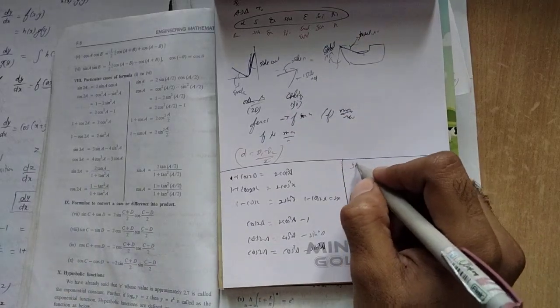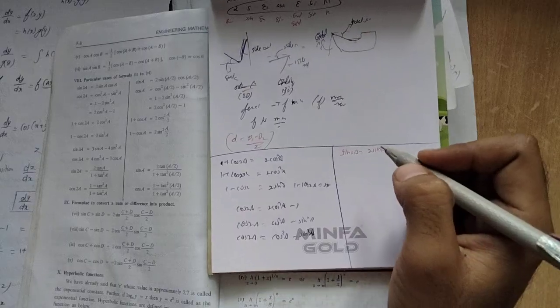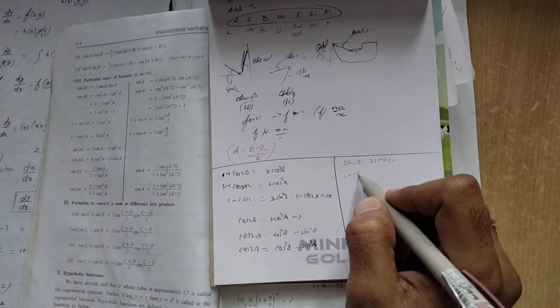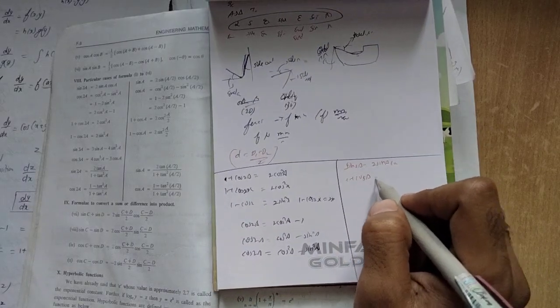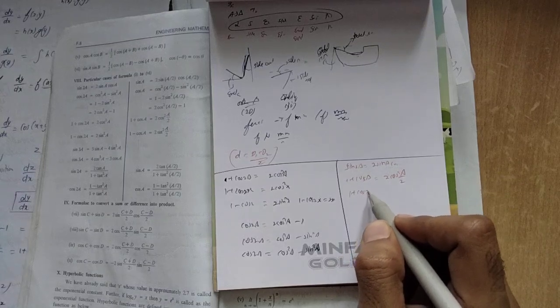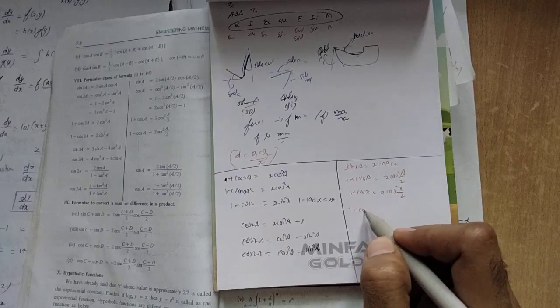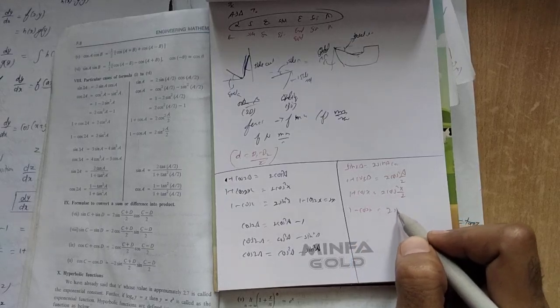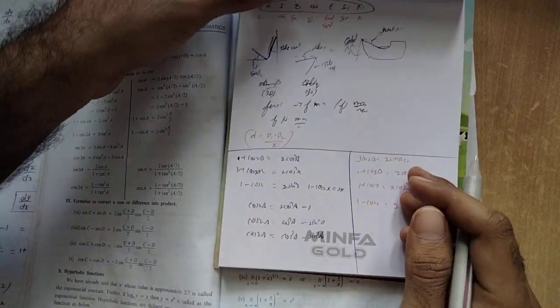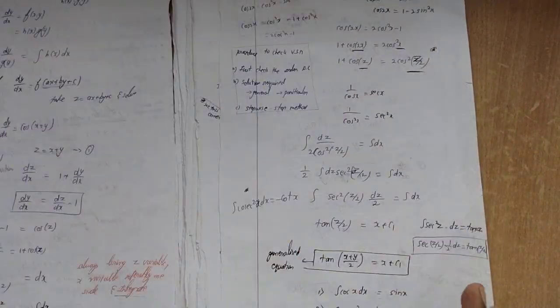Next one is sin 2a equals 2 sin a cos a. I think you can understand. And next one is 1 plus cos x is 2 cos square x by 2, okay. And 1 minus cos x is 2 sin square x by 2. That's it, okay. These are the basic formulas that I just wanted to tell you. That's it.